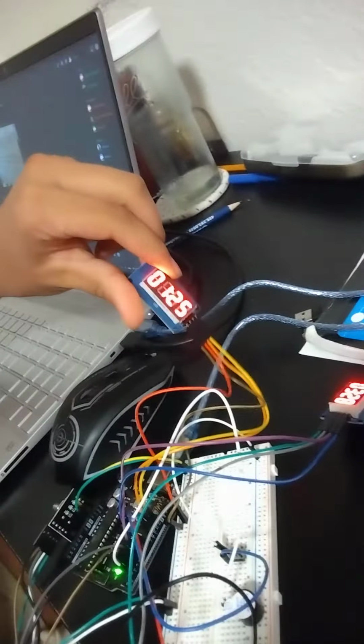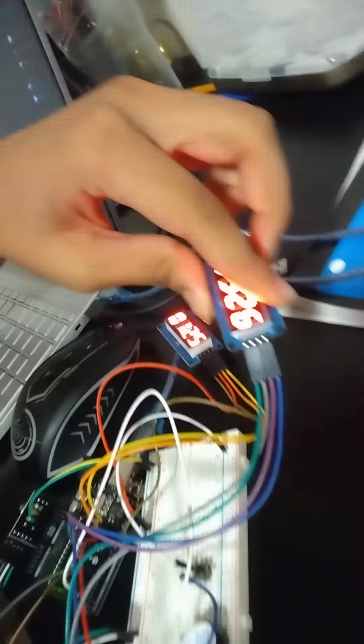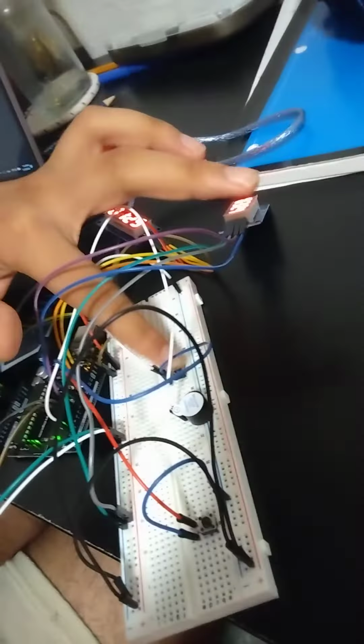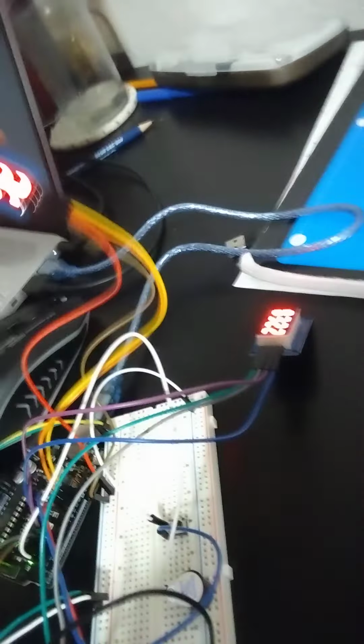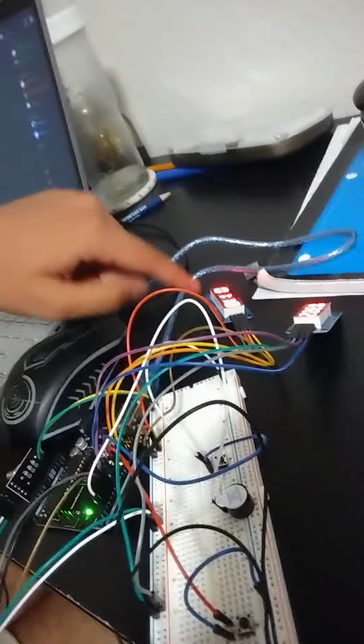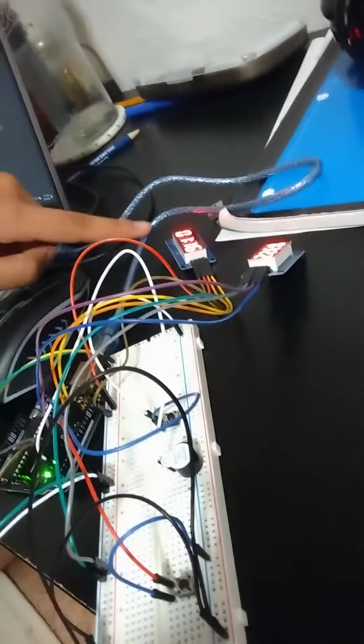So here's my chess clock right now. My little chess timers. These are 7 segment displays, and then I have two tiny buttons right here. If I click on one of these buttons, it activates the other timer, just like a normal chess clock. And here's my buzzer. If a person ever runs out of time, this thing will just go off.